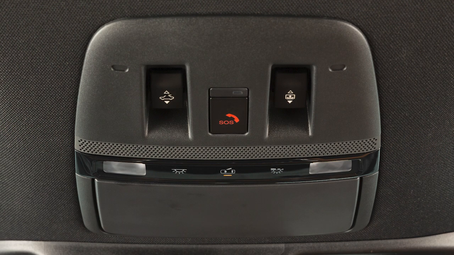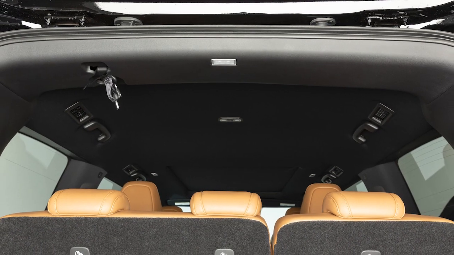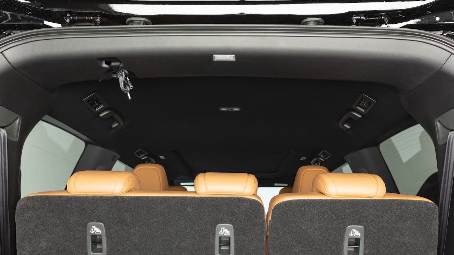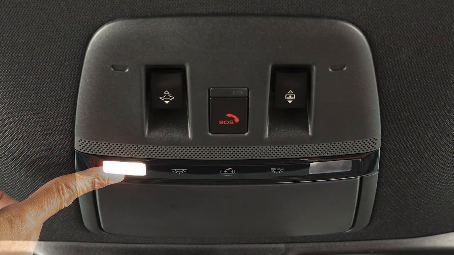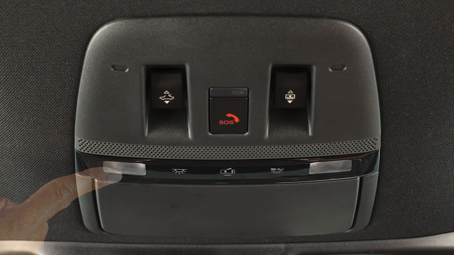Touch this key to turn the lights on when a door is opened. Touch the key again to turn the interior lights off when the door is open. The lights will not illuminate regardless of door positions. Touch the map light to turn it on or off.